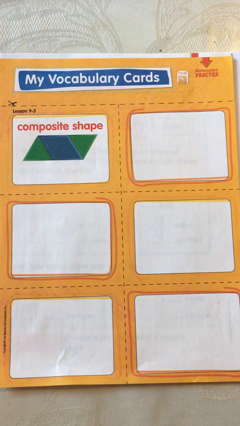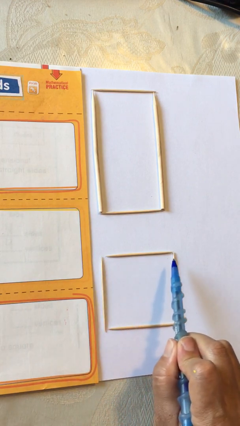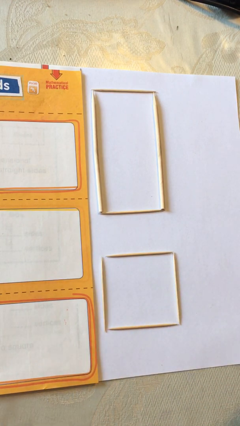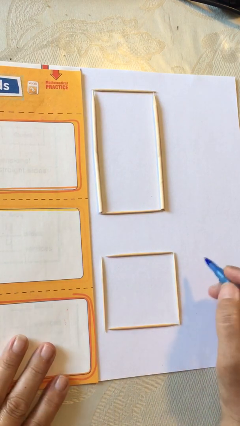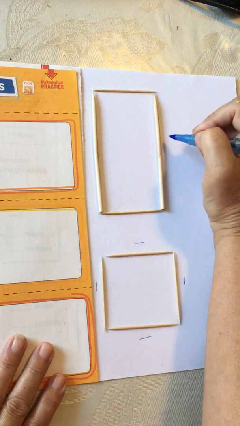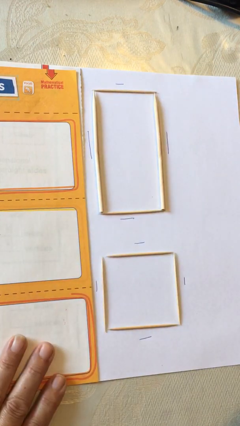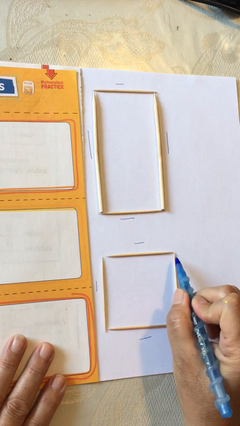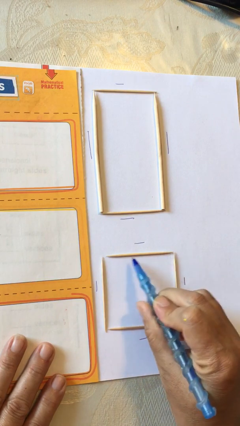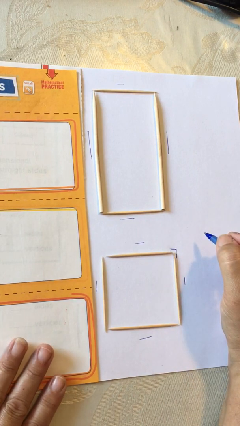When you think of sides, I want you to think of these little toothpick shapes. If there's a toothpick, it's a side. Some sides are the same. Some sides are bigger and some sides are smaller. When my 2 toothpicks come together, I have a corner. I have a vertex.